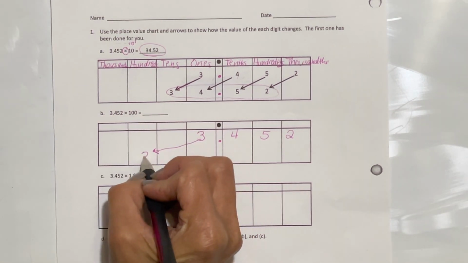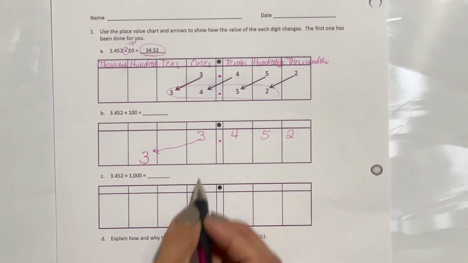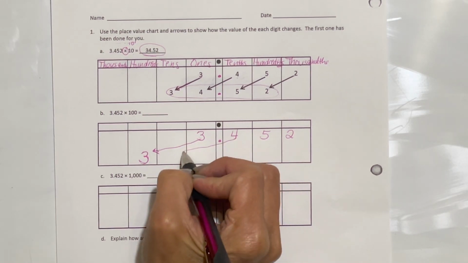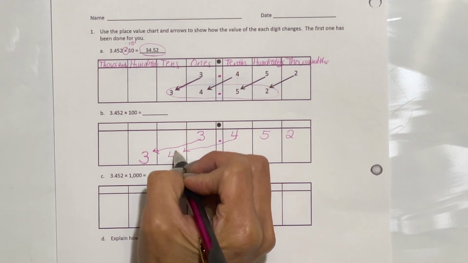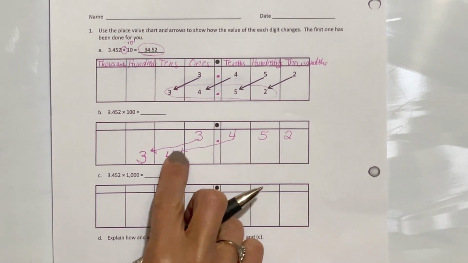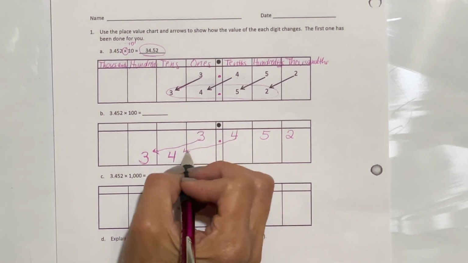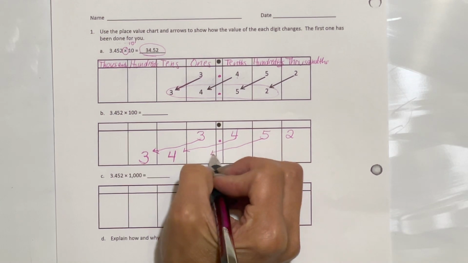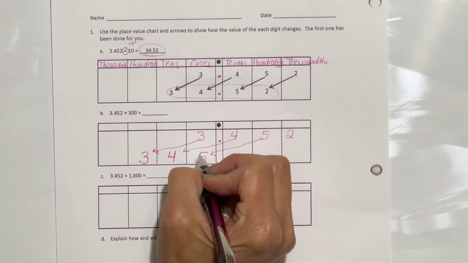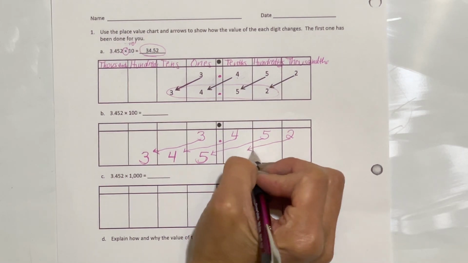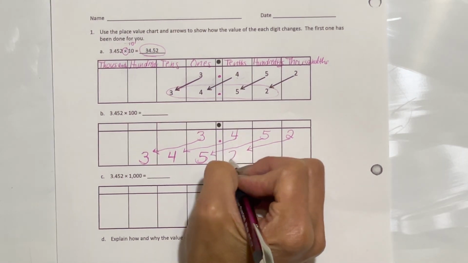So I've got 3, and then I'm shifting my 4 2 places. 1, 2, and that's going to be in the tens. So it was in the tenths. It's moving past the ones and into the tens. Now I'm moving my 5 2 places. 1, 2. And I'm moving the 2 2 places. 1, 2. So that 2 that's in the thousandths is going to end up in the tenths.